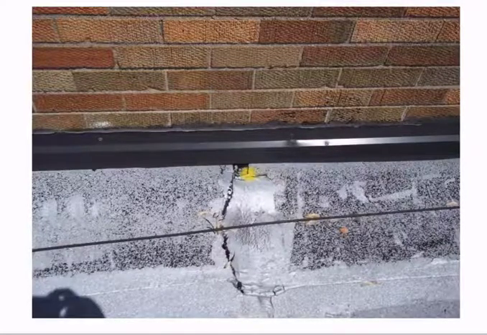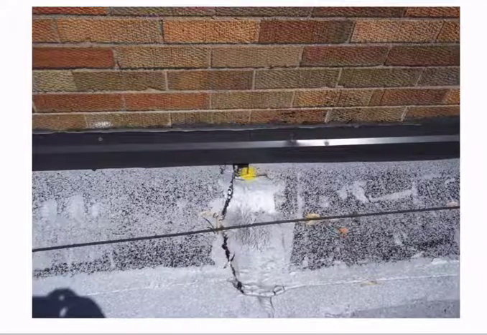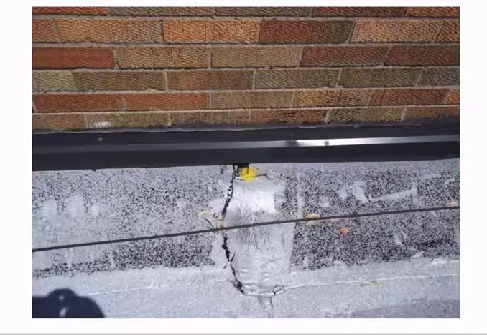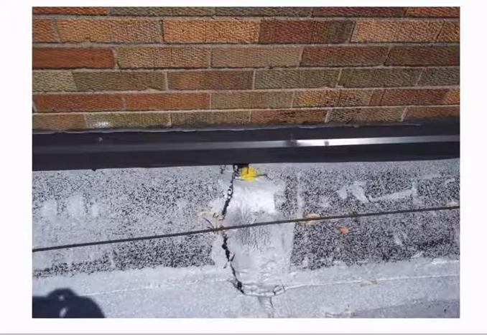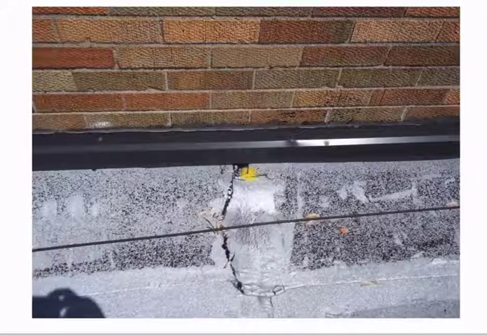To do that right, we need to pull back all that stripping. It's probably a 3-course, maybe a 5-course system that was installed, but that should be pulled all back, cleaned and reprimed. Maybe pull that counter flashing off so you can get up behind that with the top of your stripping, 3-course that at a minimum, and then come back and aluminize that.